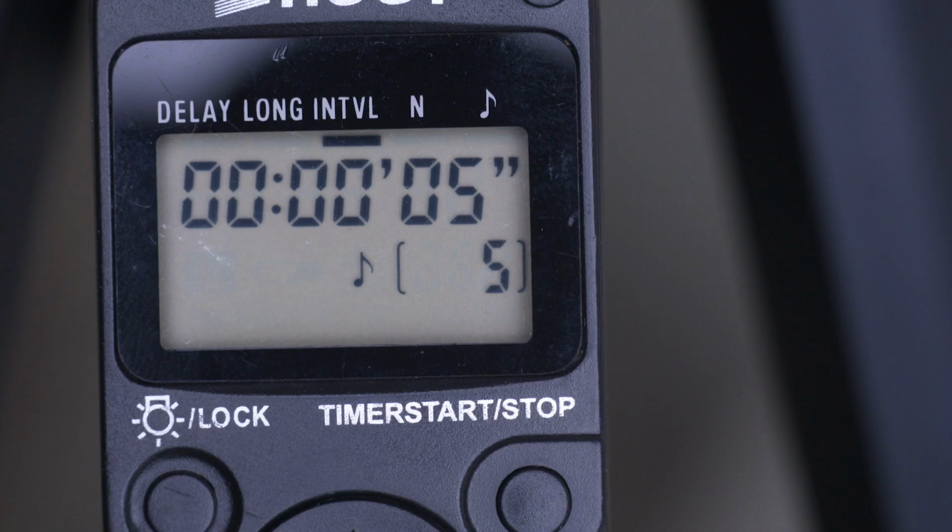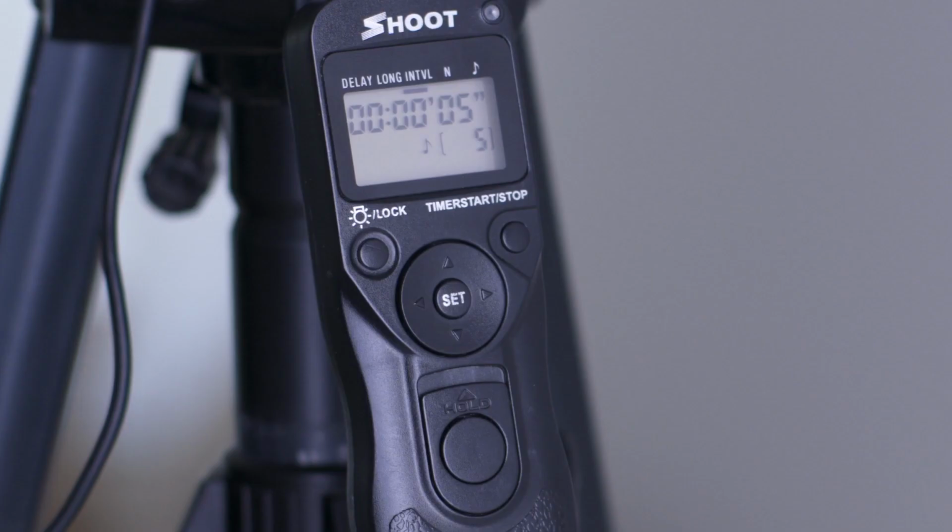Most intervalometers look the same. You have a little LED display, then you have a series of buttons on the bottom. I'll show you what all of these functions do, what the buttons do, and how you can use it to create time lapses or take long exposure shots.